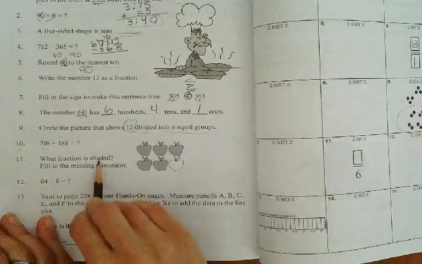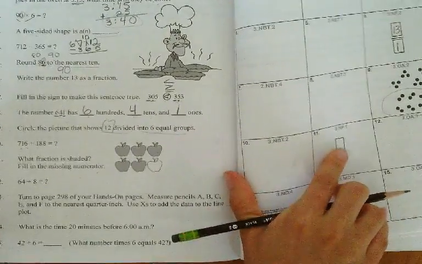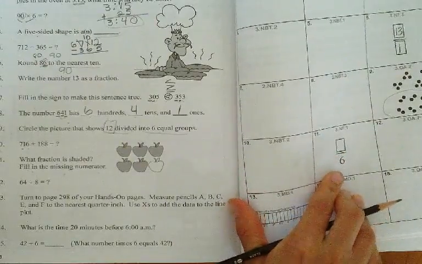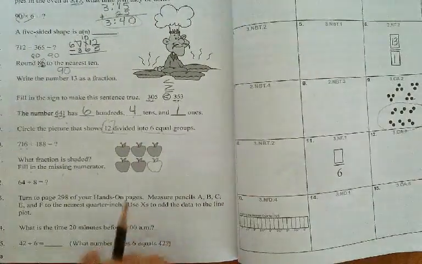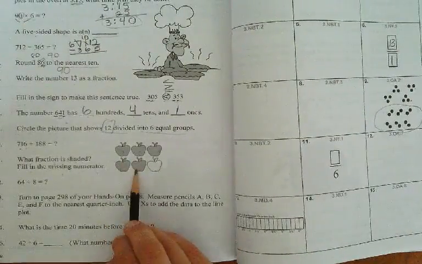10. 716 plus 188. 11. What fraction is shaded? Fill in the missing numerator. So my numerator is a number that's on the top of my fraction. 6 is a denominator and it represents my total. So I have how many shaded? 1, 2, 3, 4, 5.